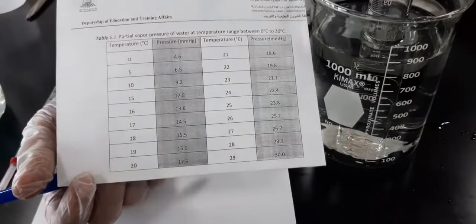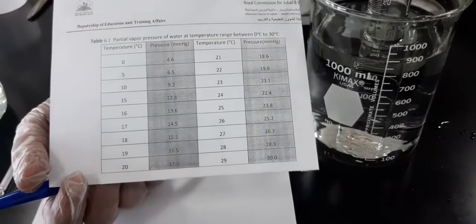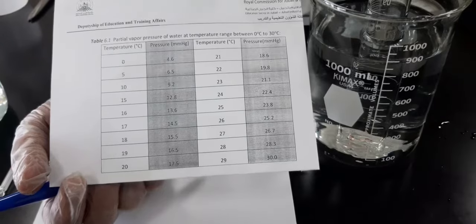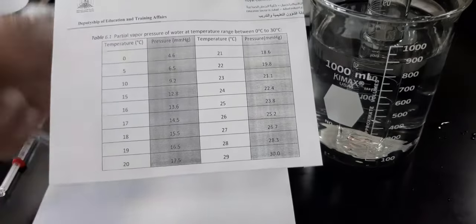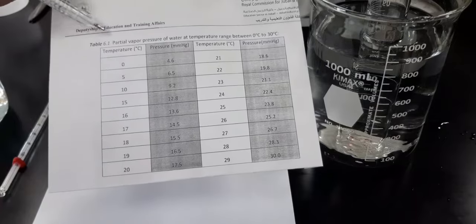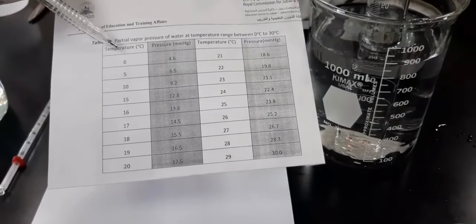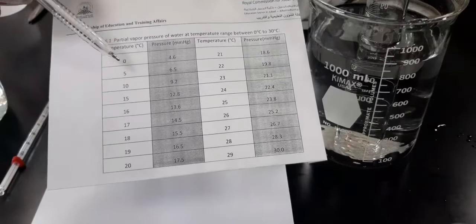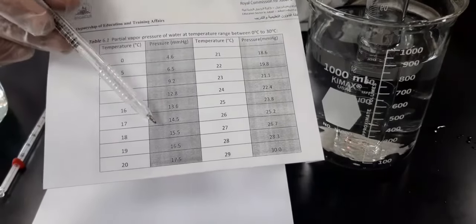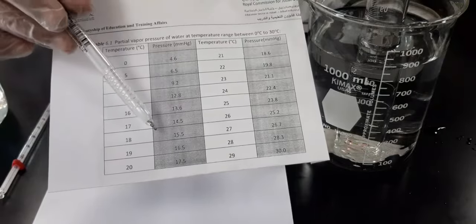To know the pressure of water, which is on the first line in the column here, you need to see the table, right at your desk. This table will be provided at your location where you are supposed to do the experiment. And you see, this is the pressure of water at different temperatures. These are the different temperatures, and the corresponding pressure of water is written in the next column.